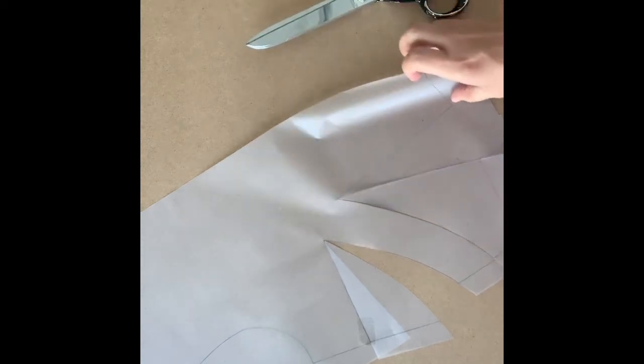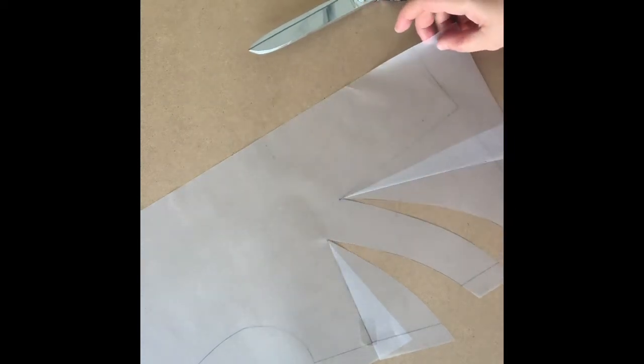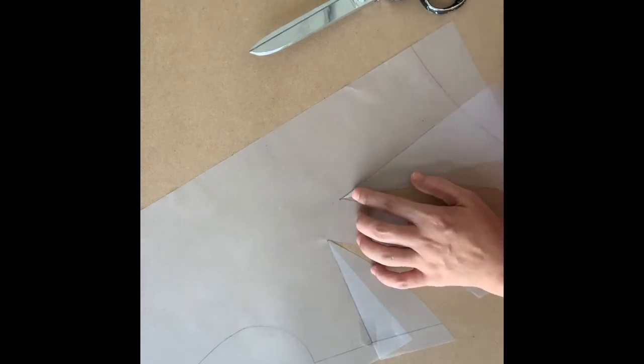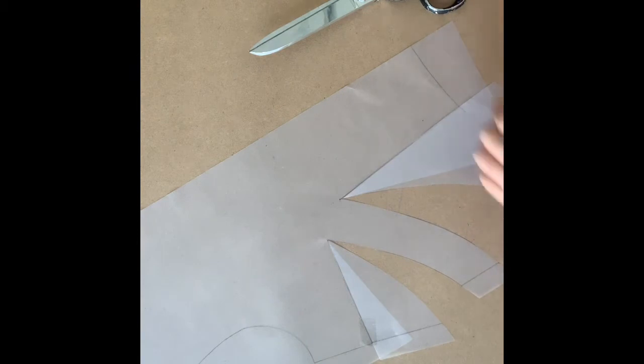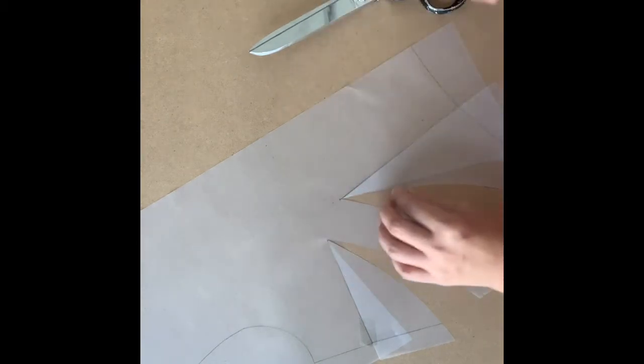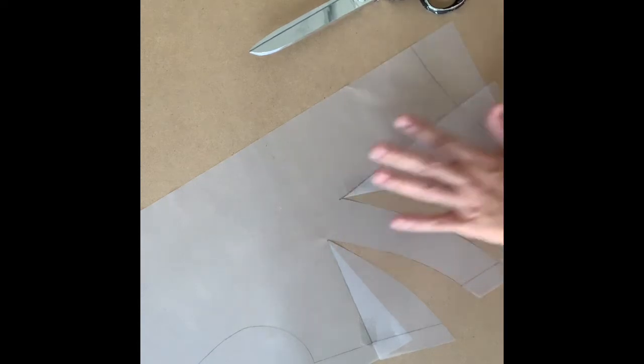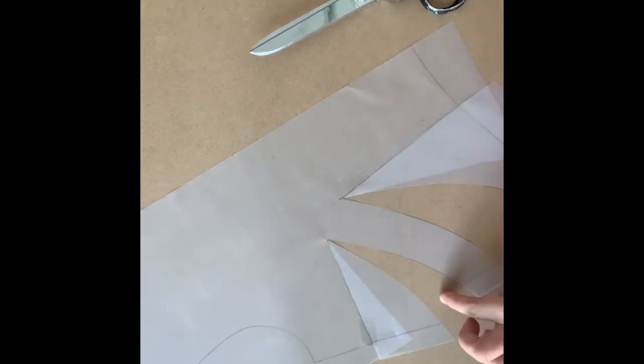What you can do, slash this one, right, and close there. So this is now our new dart. Maybe you're thinking why this is a different gap, because here is also a different gap.